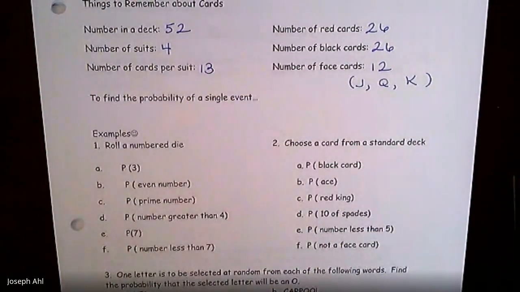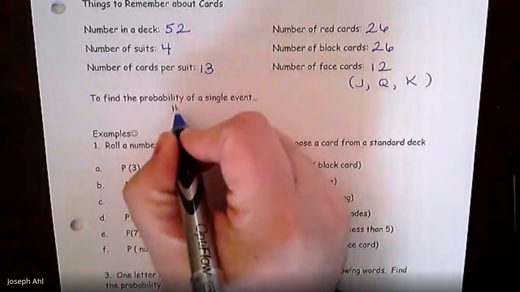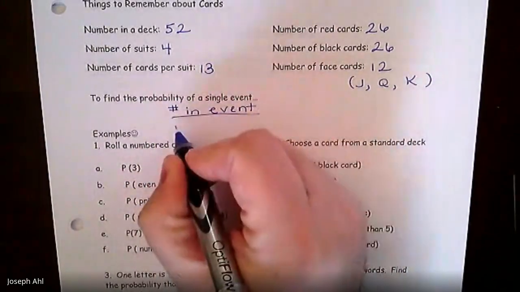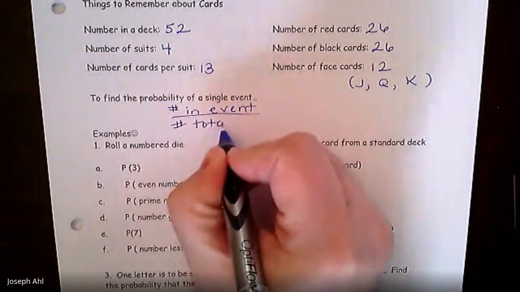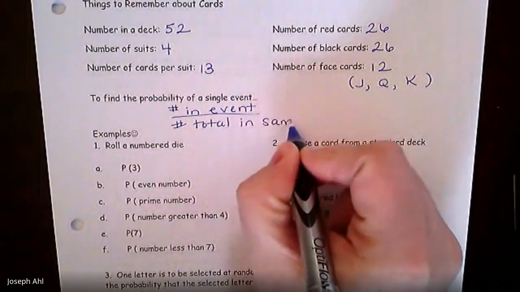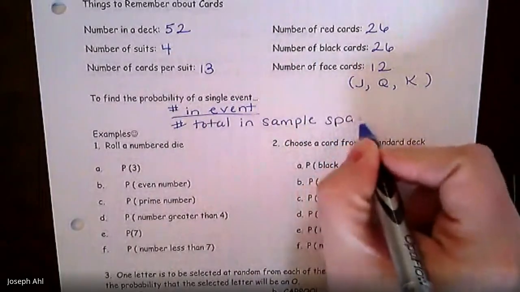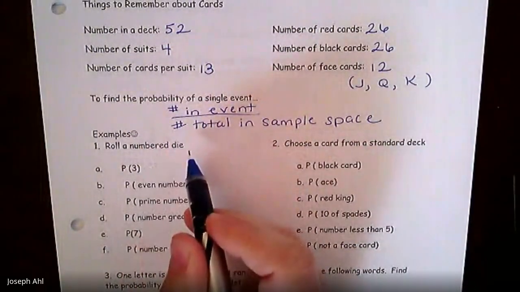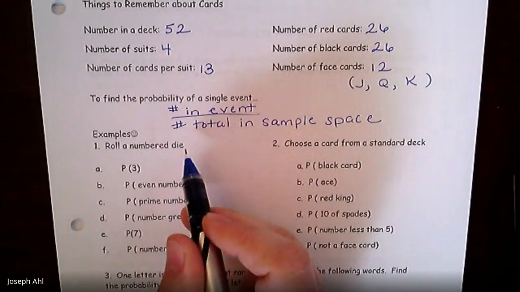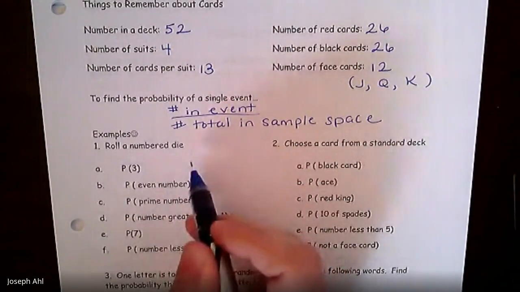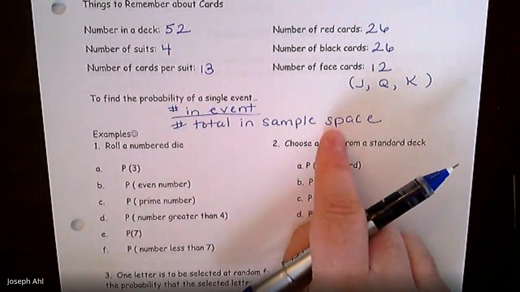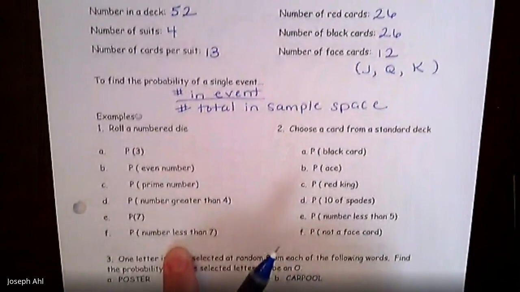So to find the probability of a single event occurring, what we're going to do is take the number in the event and divide it by the number total in the sample space. So what I mean by that is we're going to look at an example where we're rolling a numbered die. If we're rolling just one numbered die, the number total in that sample space is that there's 6 numbers possible. So the denominator should always be something out of 6 in this first one.